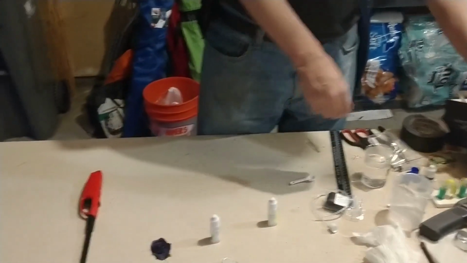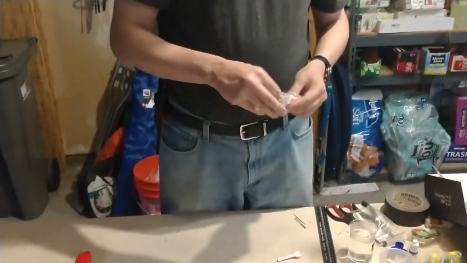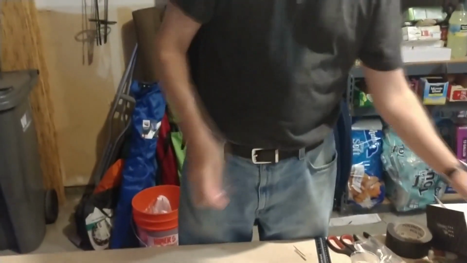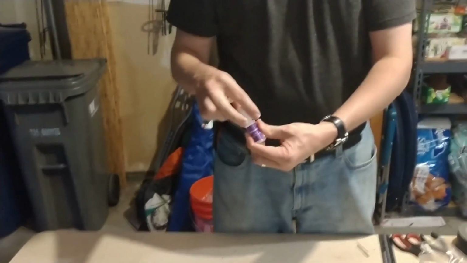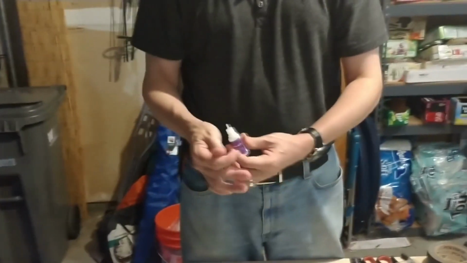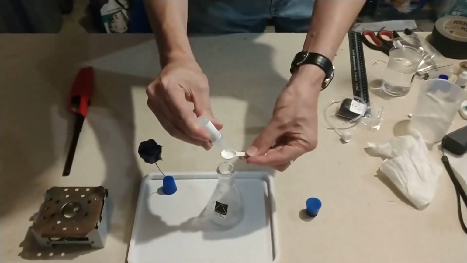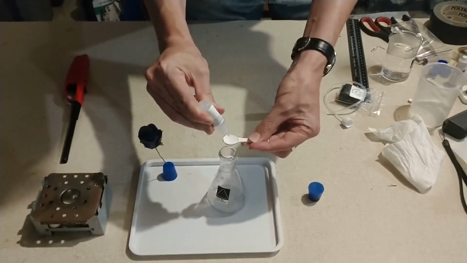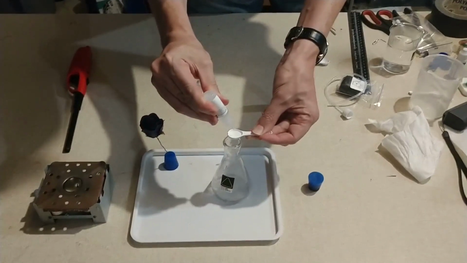And then I am going to get another spoon out and we're going to put in 2 spoons of the next chemical we have here, which is citric acid. Citric acid is found in most citrus fruits, lemons, oranges, grapefruits, etc. So we're going to put in 2 spoons worth of citric acid. So there's 1 and there's 2.